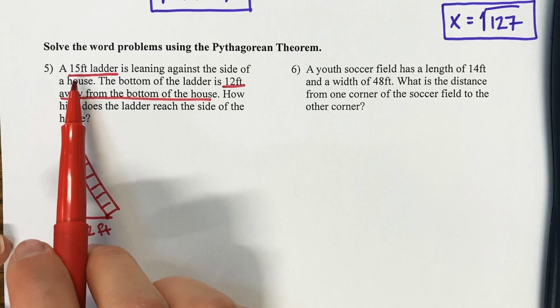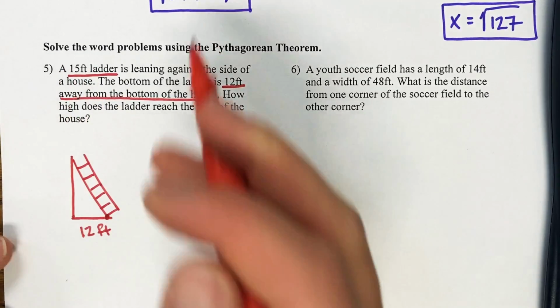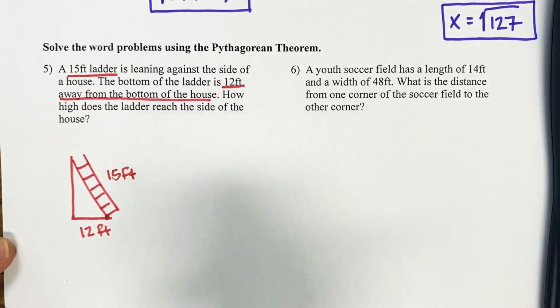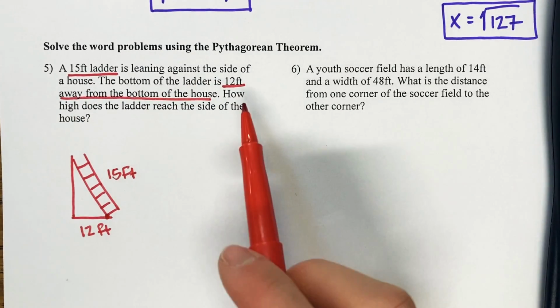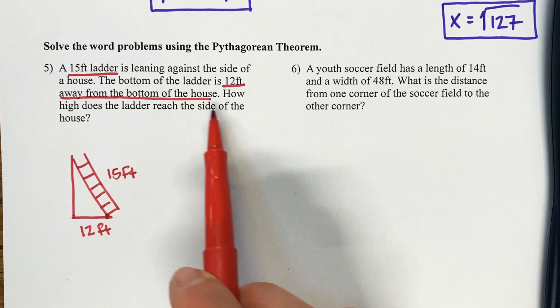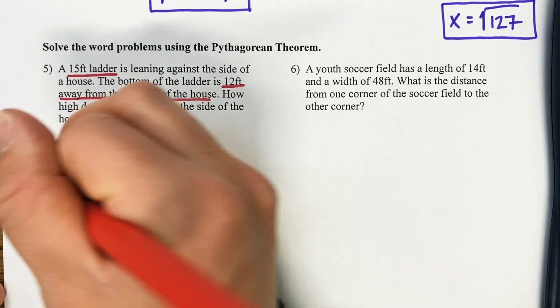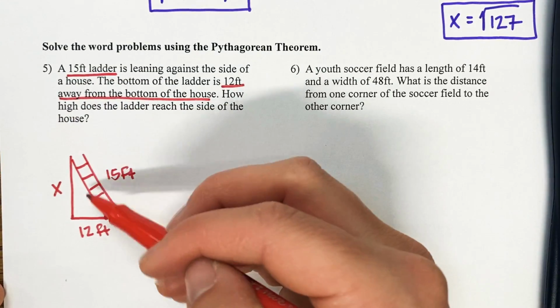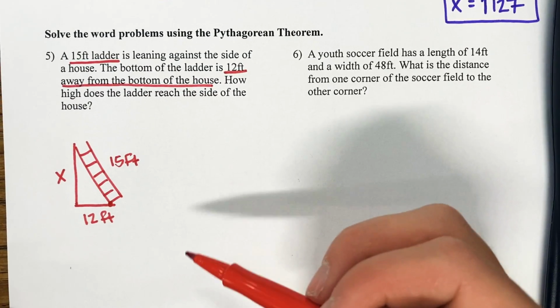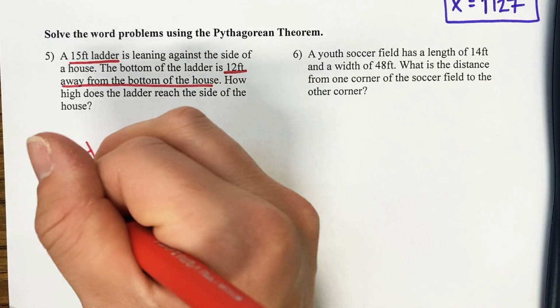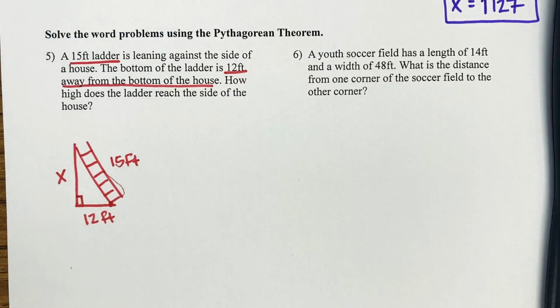Well, what other measurement did it give us? It gave us 15 feet. It's a 15-foot ladder. So that right there is 15 feet. How high does the ladder reach the side of the house? So we're looking for this side right here. Do you notice how we've created now this perfect right triangle? Here's our right angle right there.